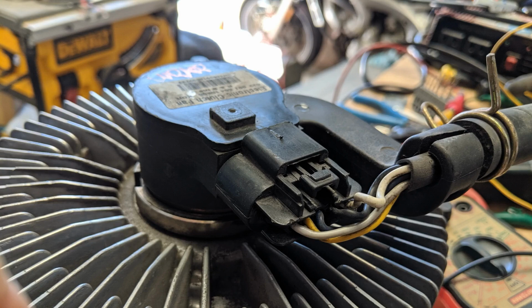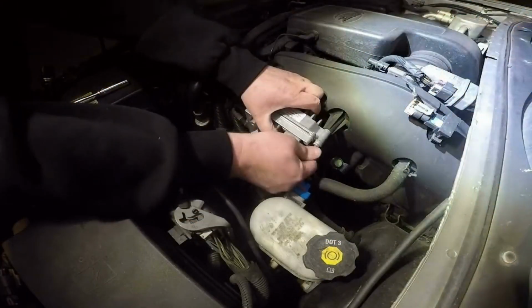The device used to detect fan speed is usually a 3-wire Hall effect sensor. It uses a 5-volt reference from the PCM, a ground wire and a signal wire to determine fan speed. Once the PCM detects a fault in the sensor or wiring, it will trigger code P0526.